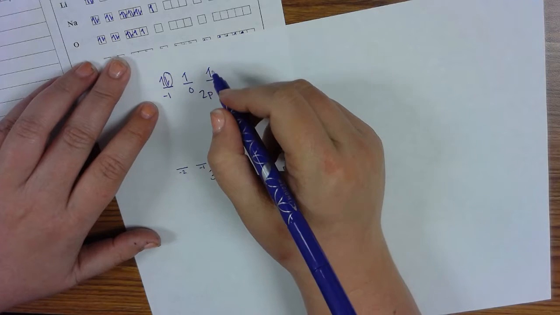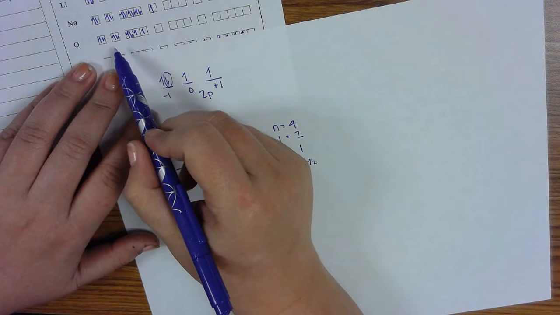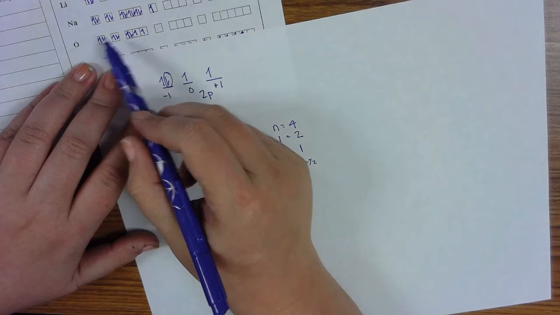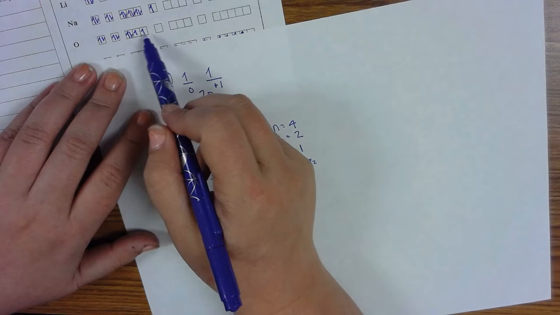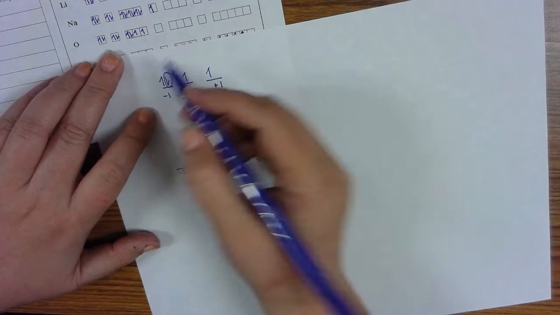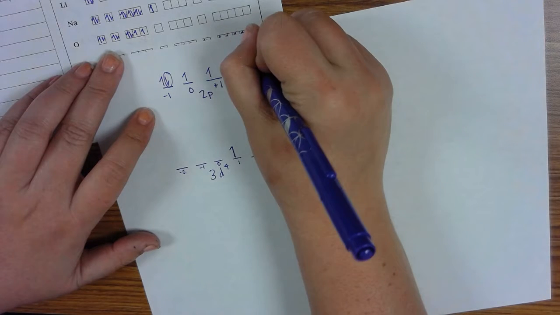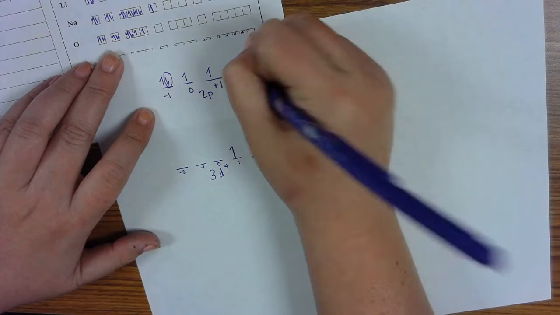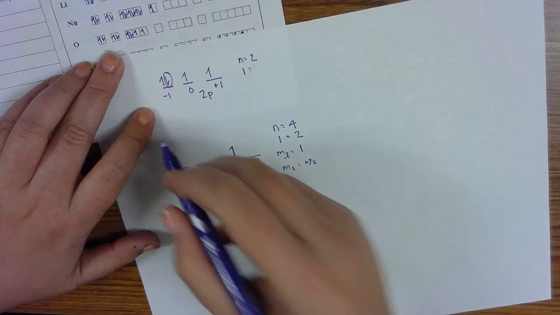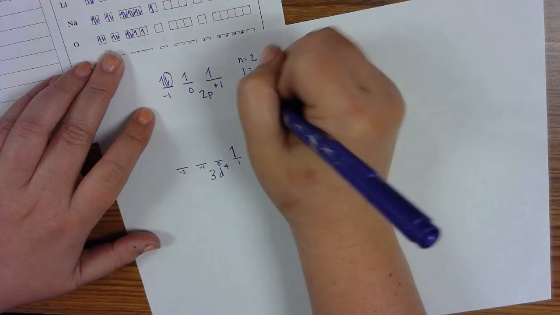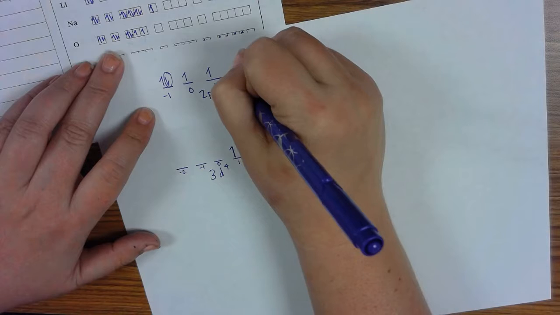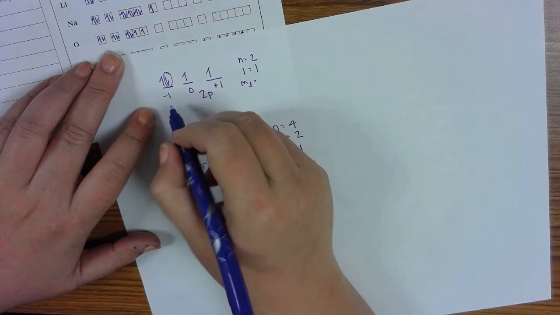I'm looking at oxygen, so that's 1s2, 2s2, 2p4. 2 is my highest number, so that's my n. My L is my shape, and it's p, so s, p is 0, 1, so that's going to be a 1. My magnetic number is which orbital it's in.